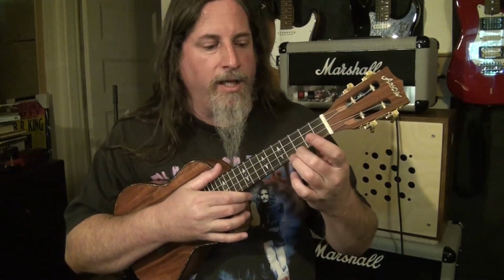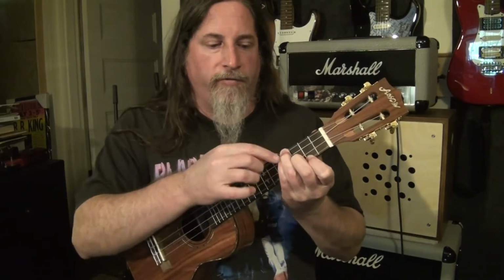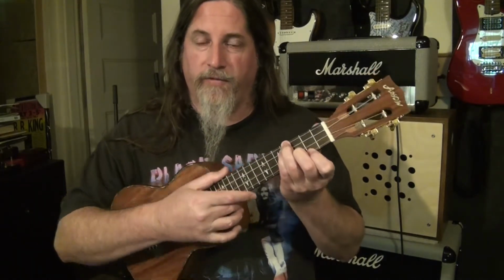See? Pretty simple, right? So the only other issue is if we have chords that use some open strings. I've been doing all chords where you have a finger down on every single string, and that makes it a little easier to move.